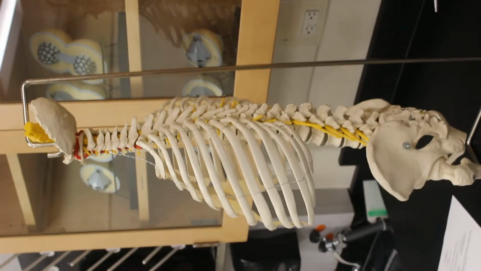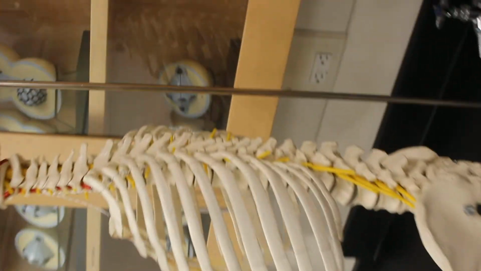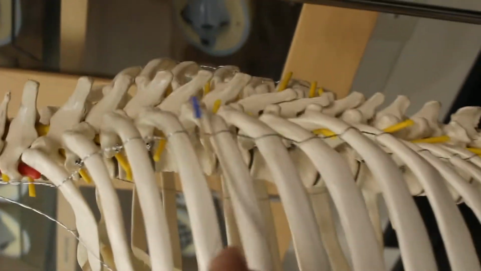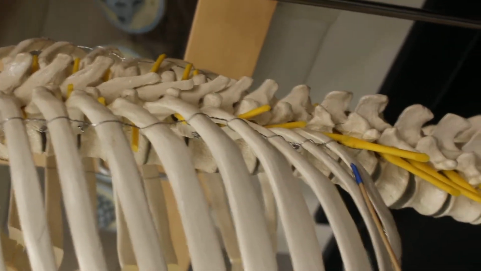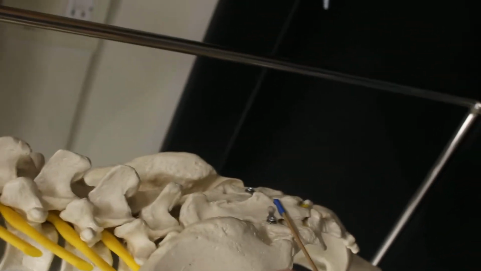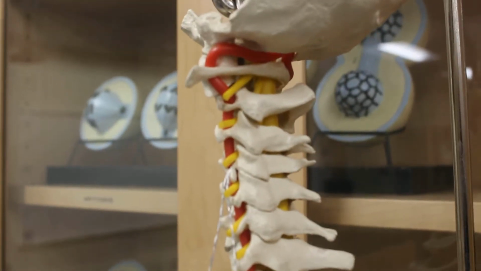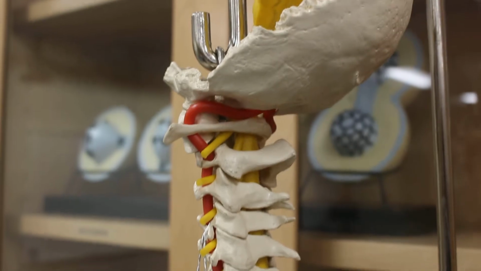Alright, for Lab 5 axial skeleton, we're doing the vertebral column and thoracic cage. As you already know, the vertebral column has 7 cervical vertebrae, 12 thoracic vertebrae attached to ribs, 5 lumbar vertebrae, 1 sacrum, and 1 coccyx. The very first 2 vertebrae are known as the atlas, holding up the skull, and the axis.